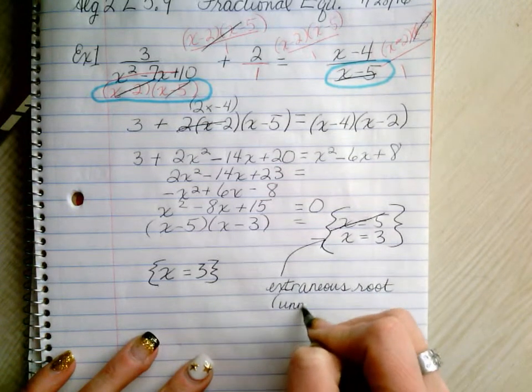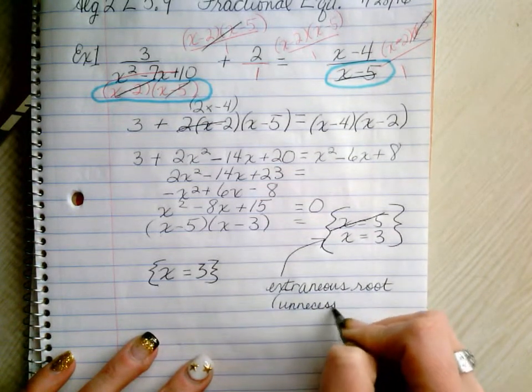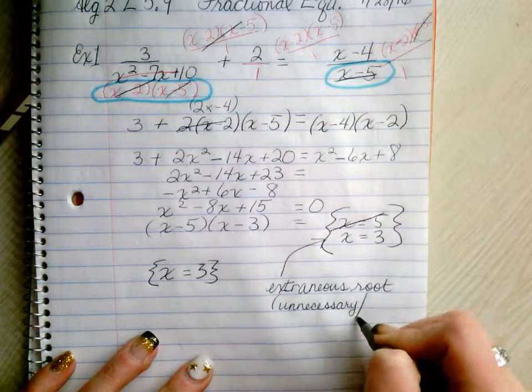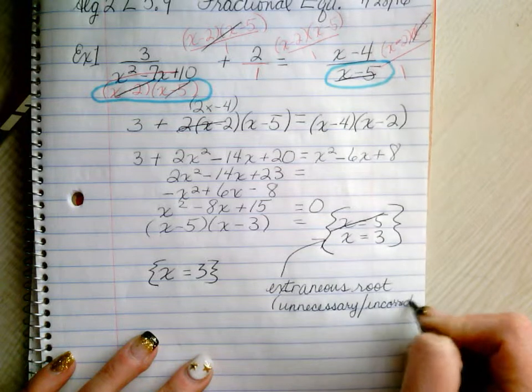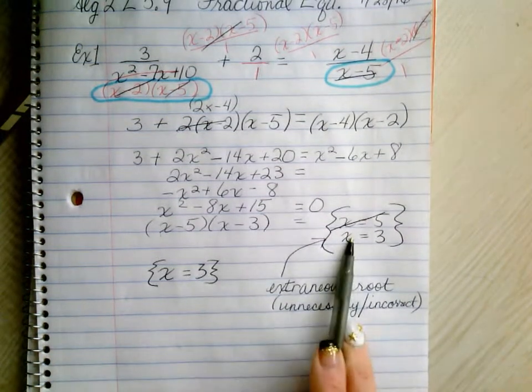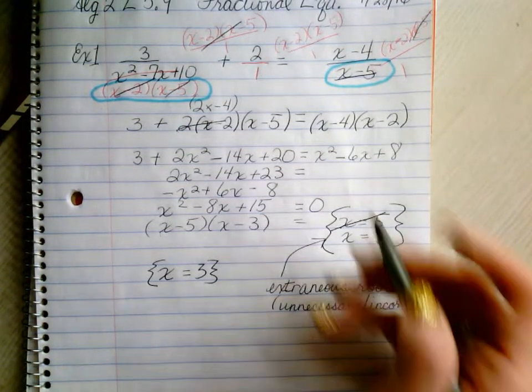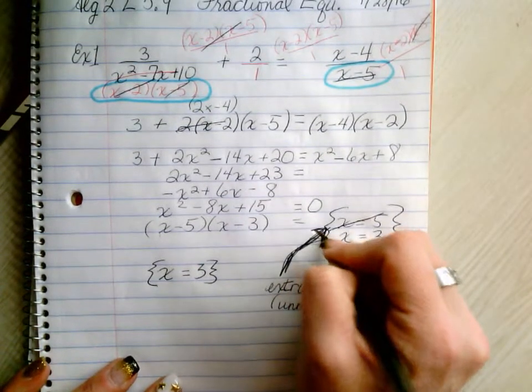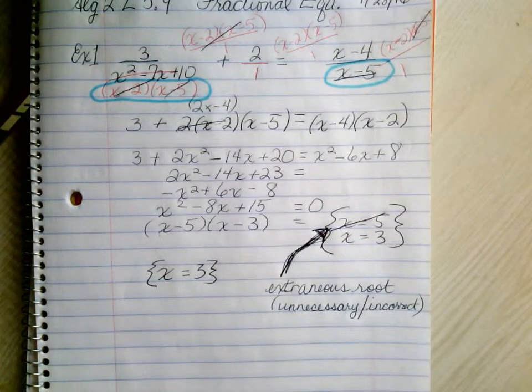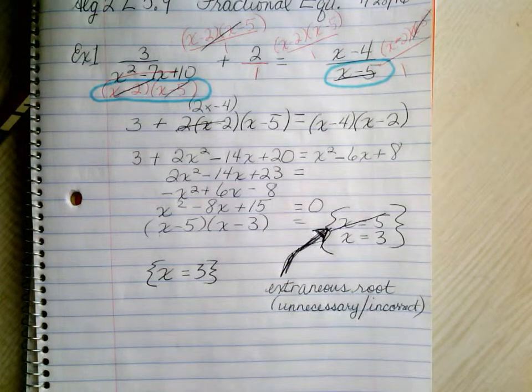So it appears as a result of the numbers, but it really doesn't solve the problem. Okay, so I'm kind of interpreting it for you. This is, I'm sorry, up here, my 5. This is unnecessary. The 5 came up in the process, but the 5 is wrong.